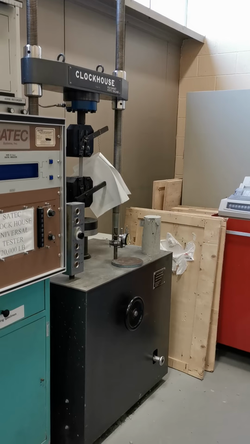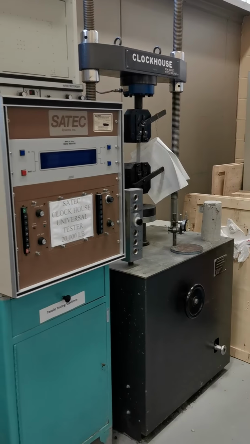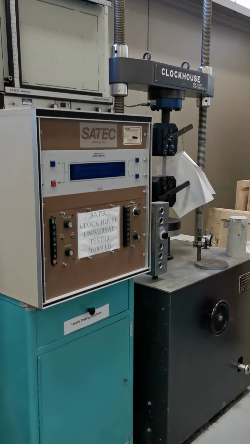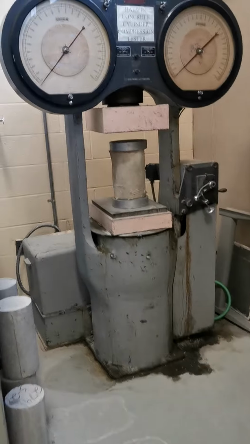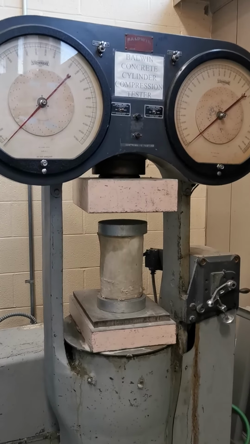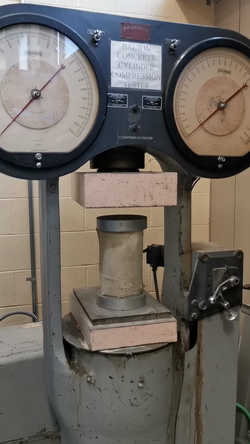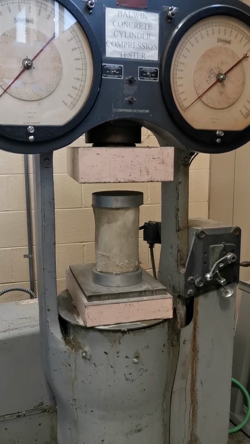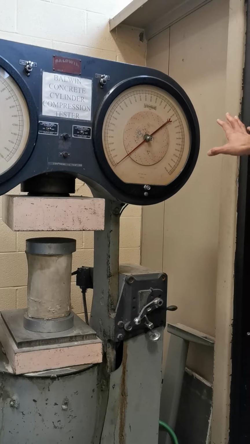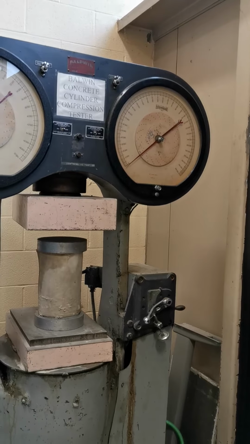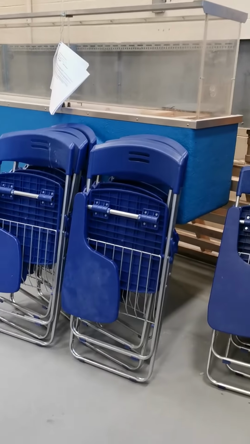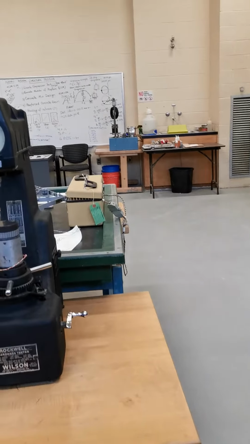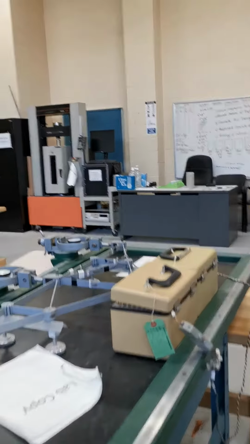While the Gilson tester is used to test 4-inch by 8-inch cylinders, we also have the Forney concrete cylinder compression tester, which is used for the 6 by 12-inch cylinders. This instrument is capable of going up to 300,000 pounds. The third experiment is mix design, which is done in room 107.